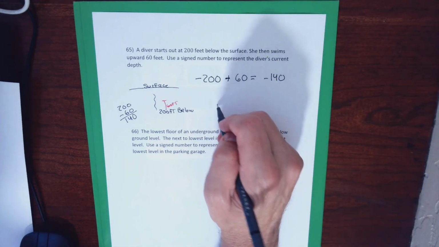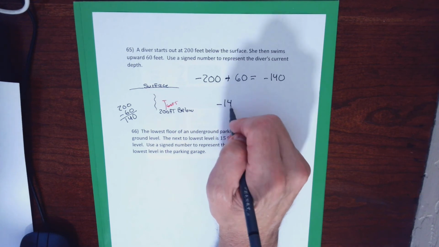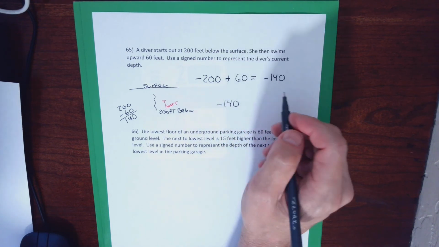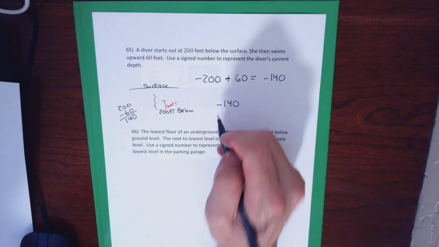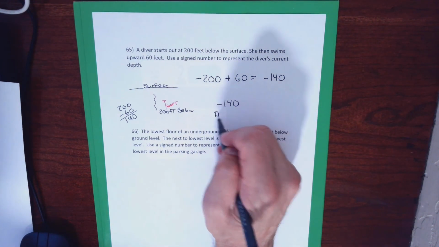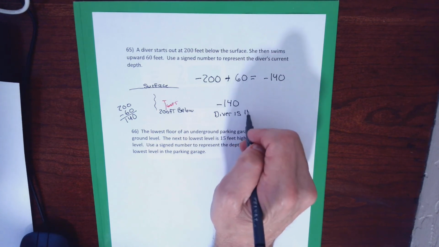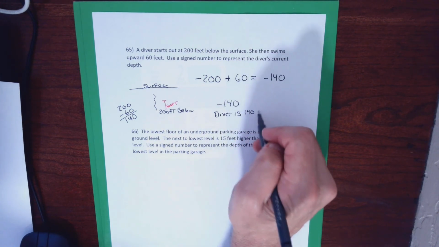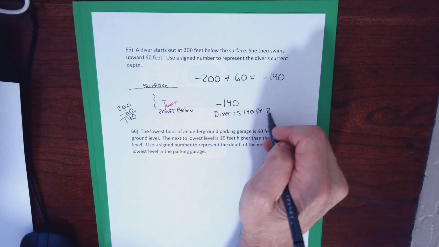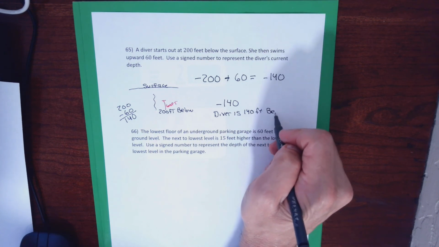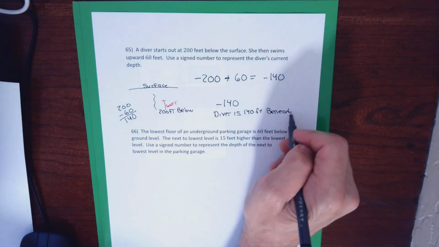So for an answer, it just wants this. This is a signed number that represents the depth, but that's weird to me. I could just say the diver is 140 feet beneath the surface or underwater. I don't know. Grammar is not my friend.